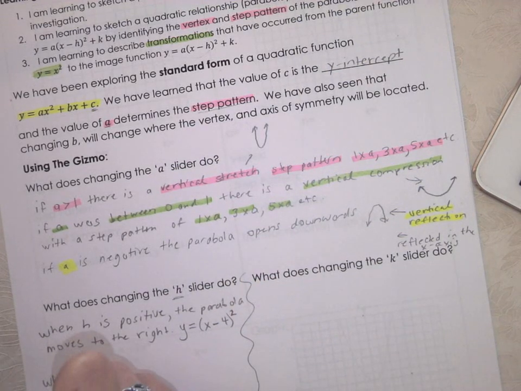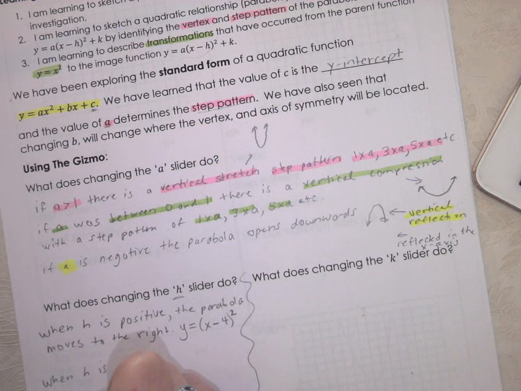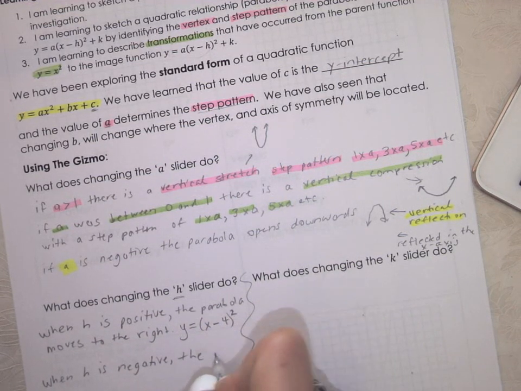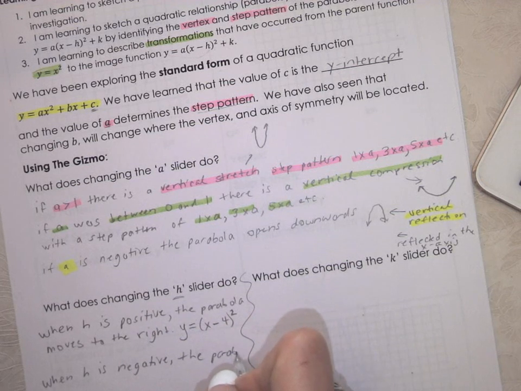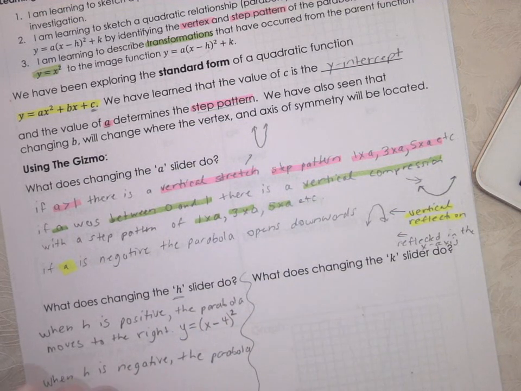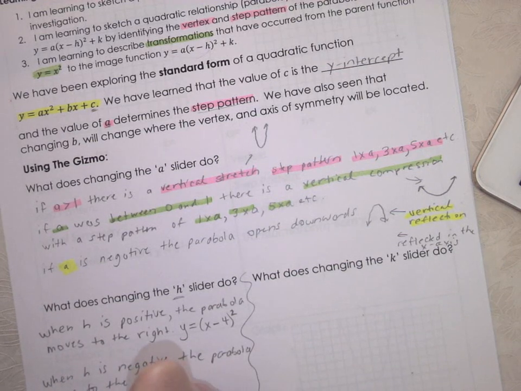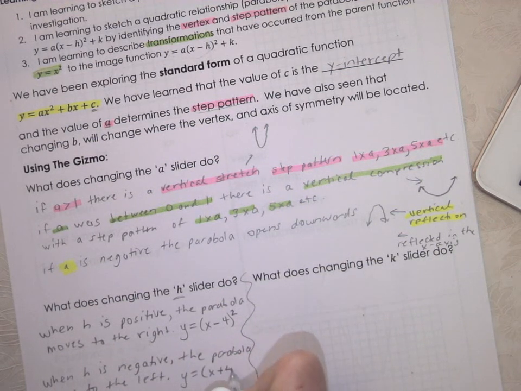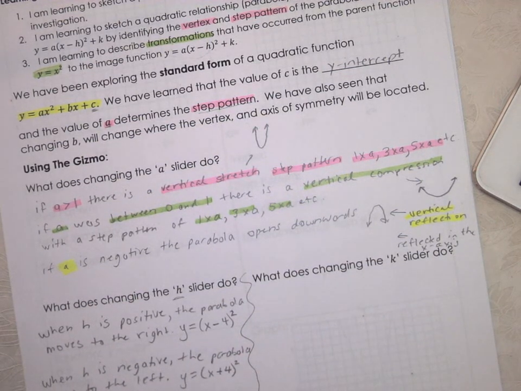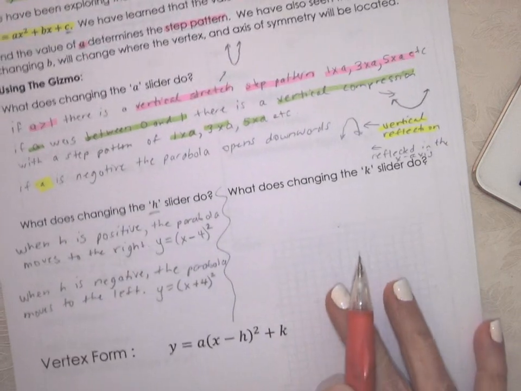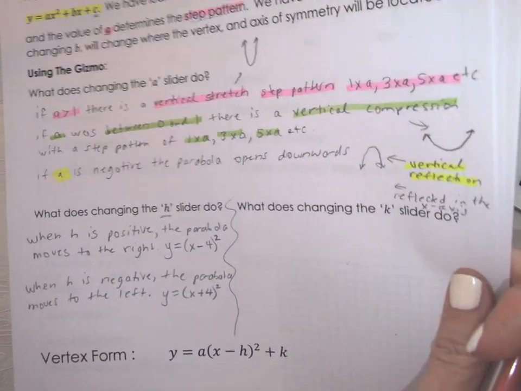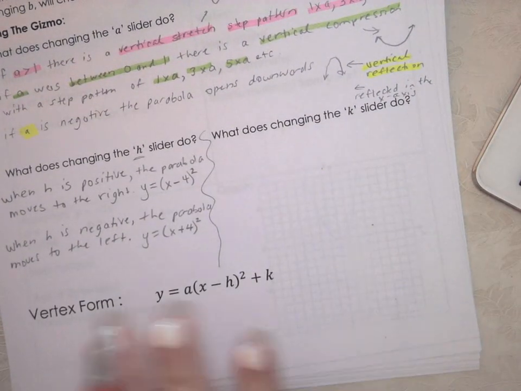When H is negative, the parabola moves to the left. But remember, when we look at the equation, it would look like x plus 4 squared, because there was that minus built in, sorry. And I just went over that with you, why it would look that way, okay?